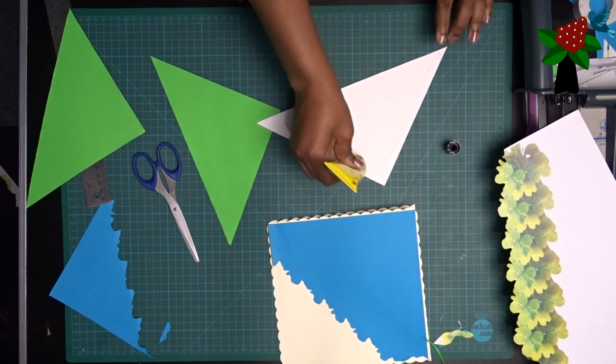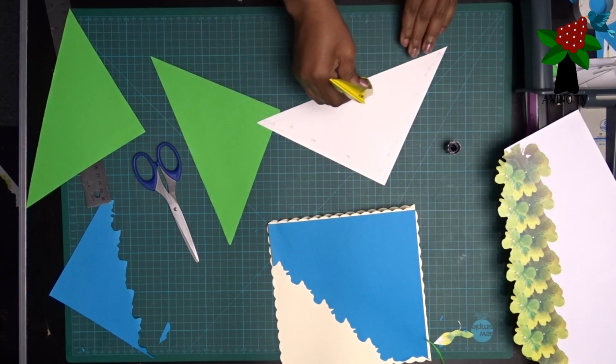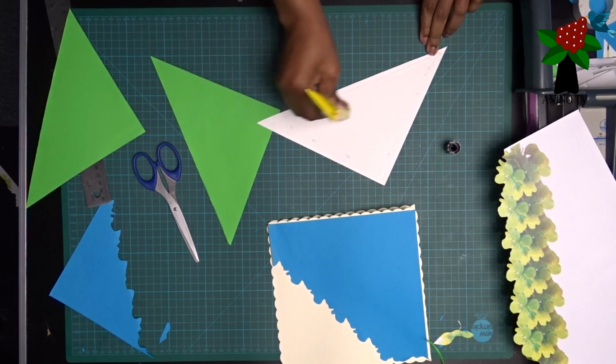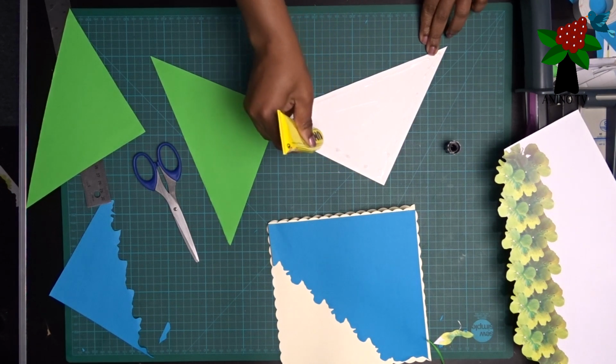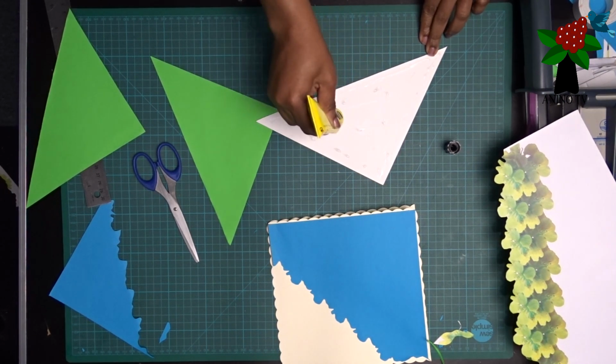Be careful of the edges. Don't put much glue there, or it will smear when you put the triangle down.